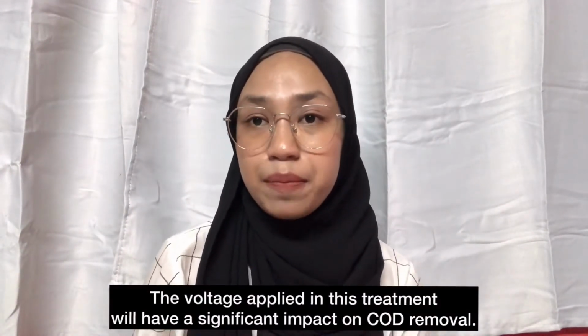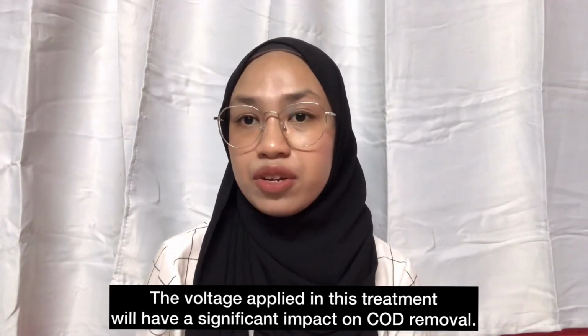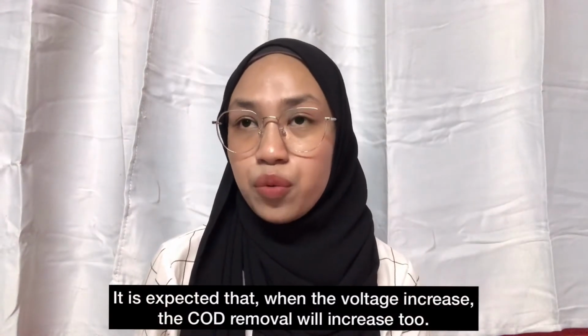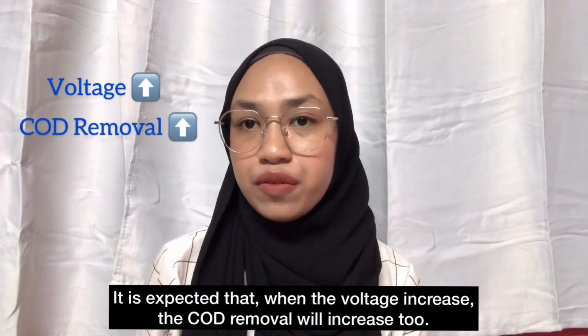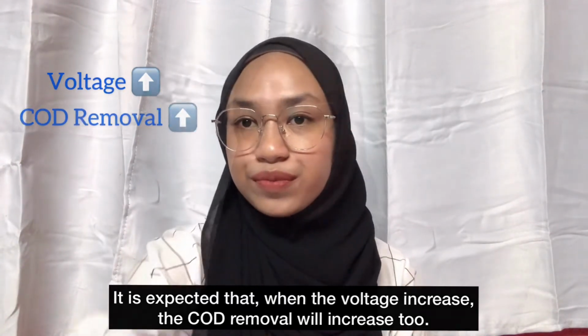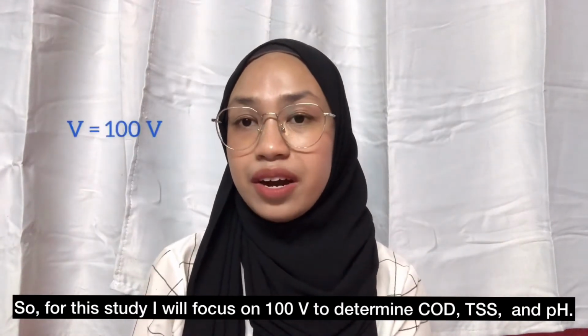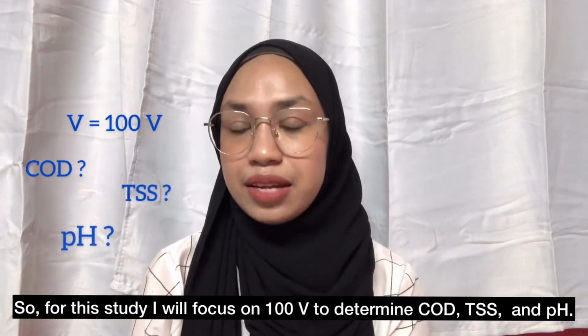The voltage applied in this treatment will have significance for COD removal. It is expected that when the voltage increases, the COD removal will increase too. So, for this study, I will focus on 100 volt to determine COD, TSS, and pH.